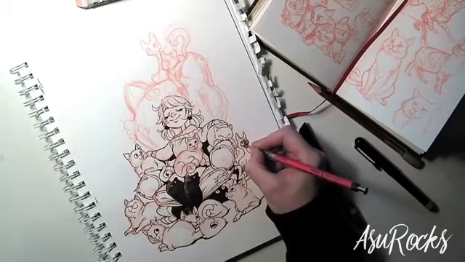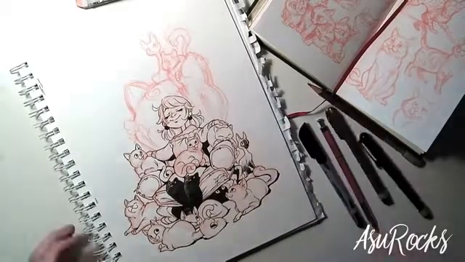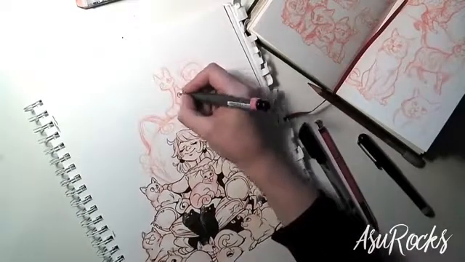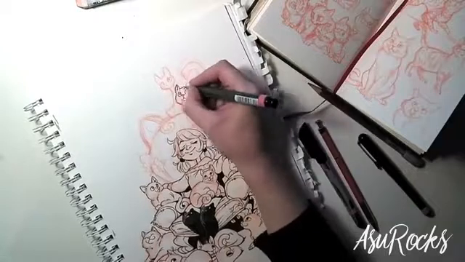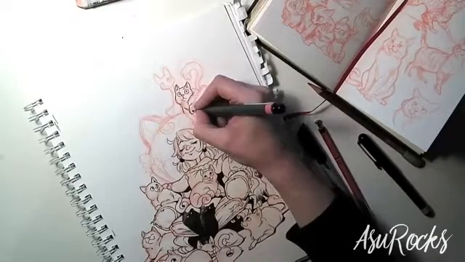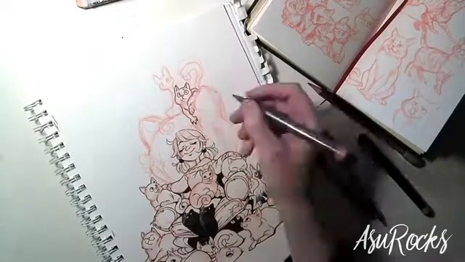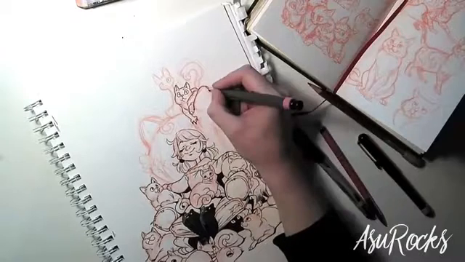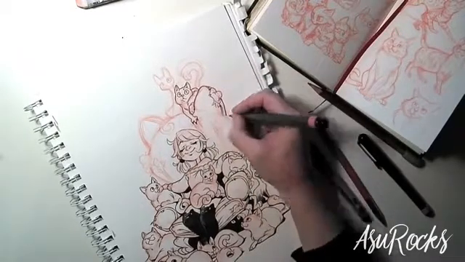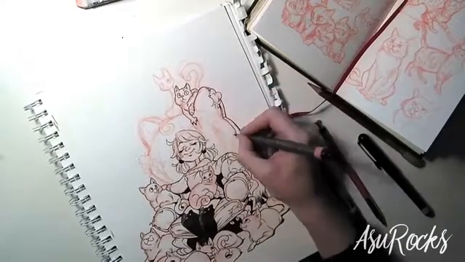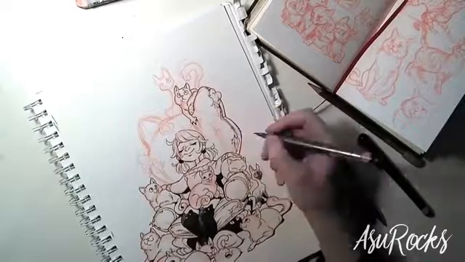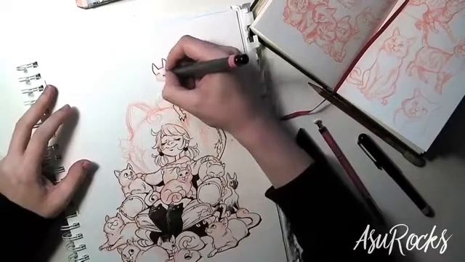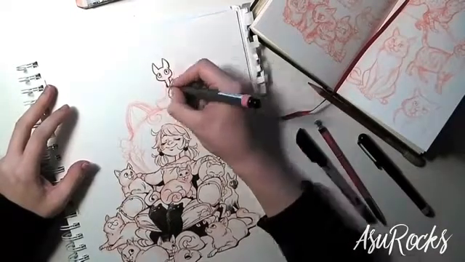As you can see, I'm using the ballpoint pen also for different cat fur shades. As you saw, the Siamese cat, I used it for hatching the face to add the dark areas on the fur, and I will do it even more later on. But first, continuing the main lines.